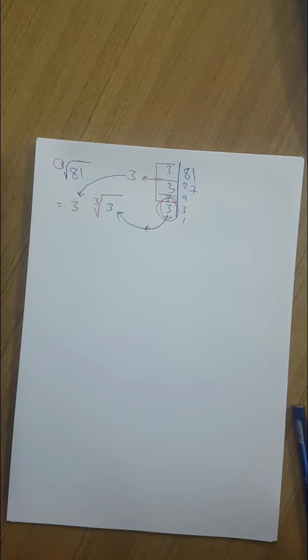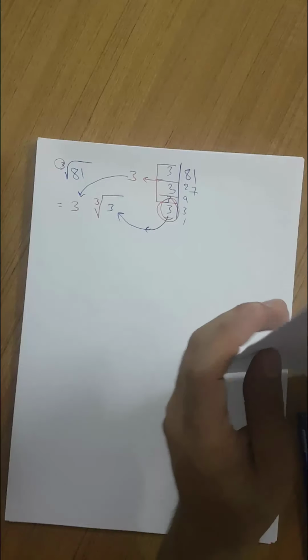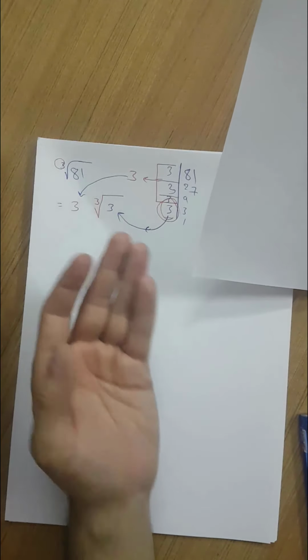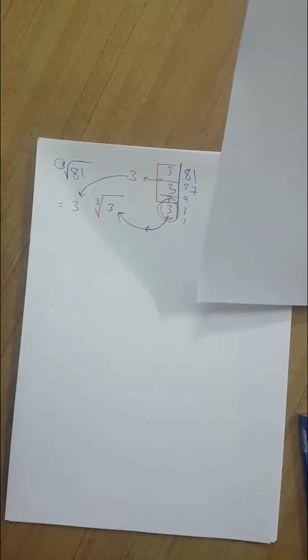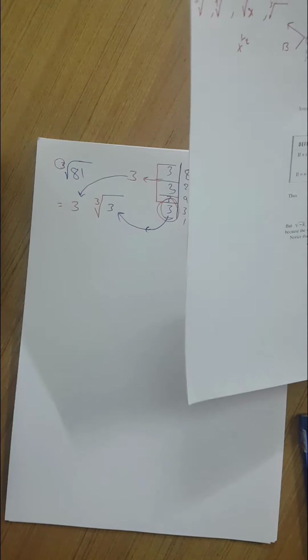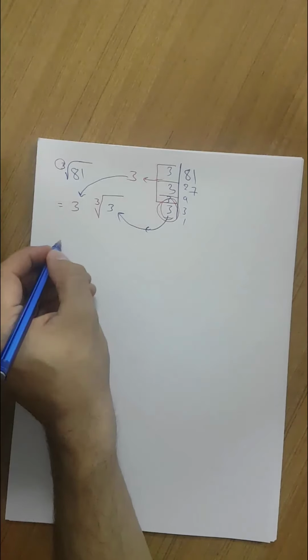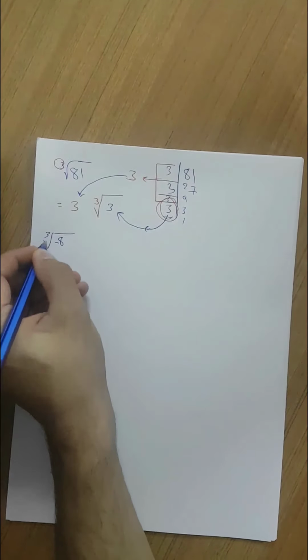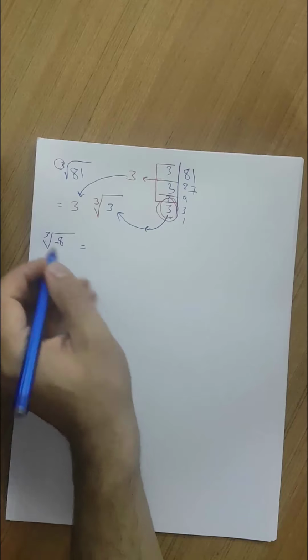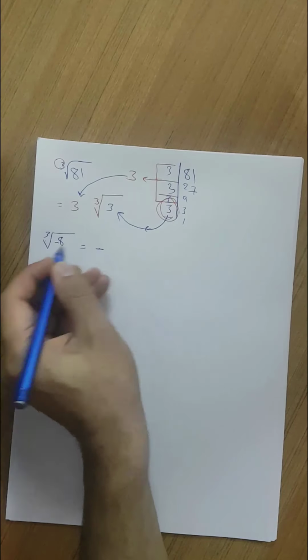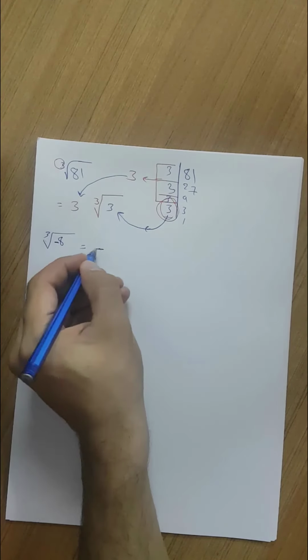That's all. Without using the calculator, you are faster if you know how to do it. Otherwise, at least you should know how to write this one. Now we also have the cubic root of minus 3. As you know, because we have a cubic root, the negative will remain.